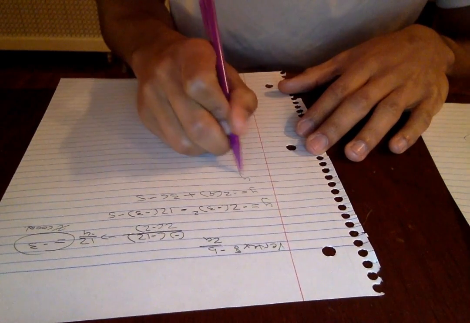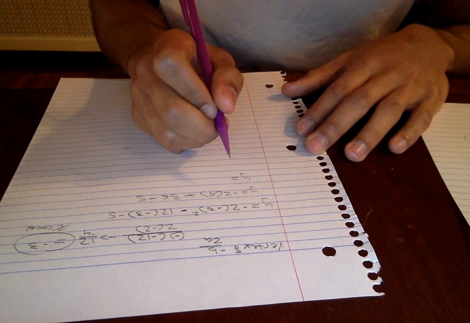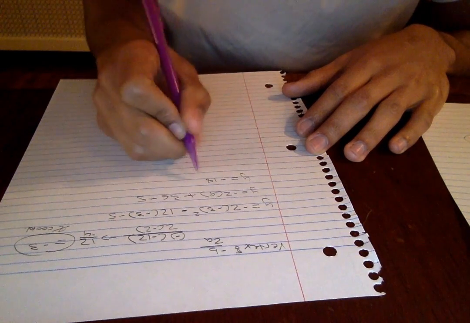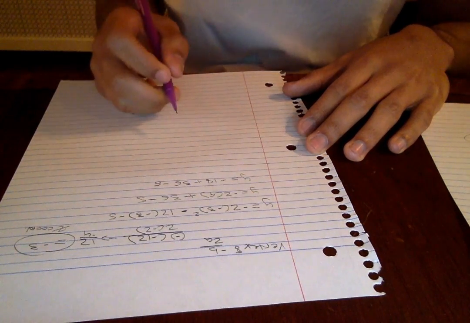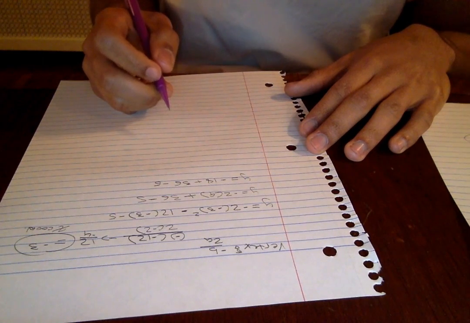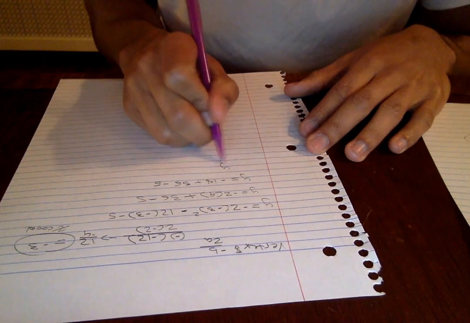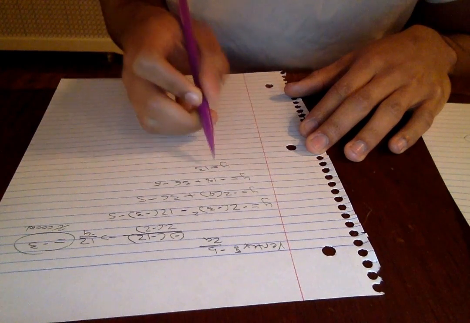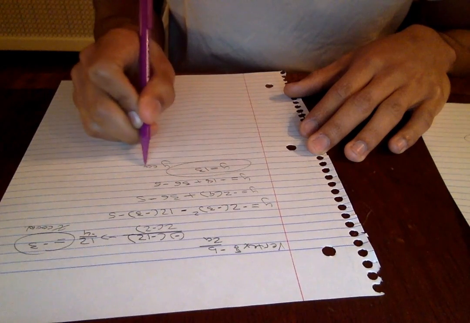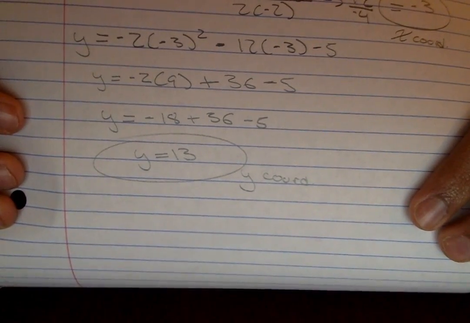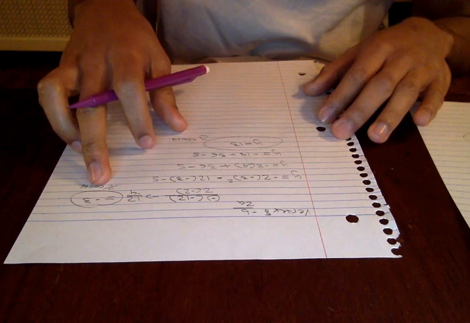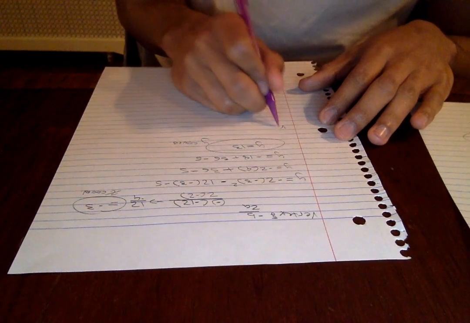Now we just need to solve. So y equals negative 18 plus 36 minus 5. So y equals 18 minus 5. 18 minus 5 is 13. Circle it, and that's your y coordinate. We're going to write it just like that. So again, y equals negative 18 plus 36 minus 5. Y coordinate is 13. So now that we have our x coordinate and our y coordinate, we have our vertex.